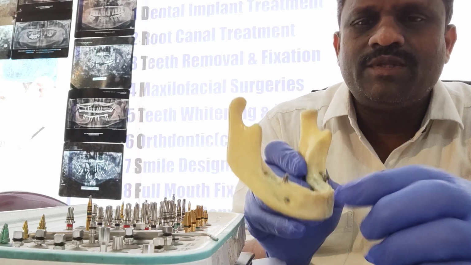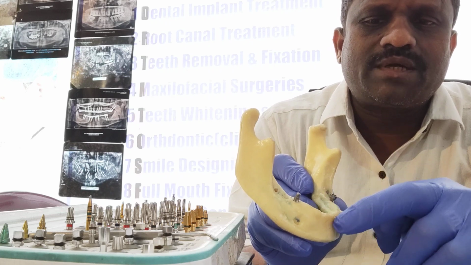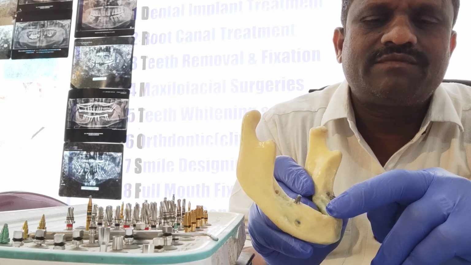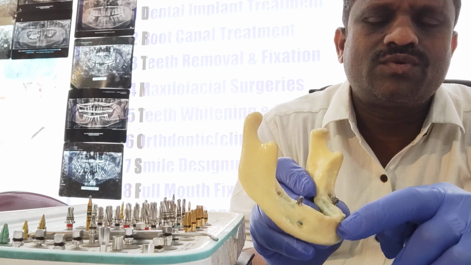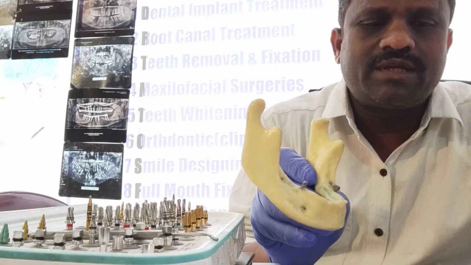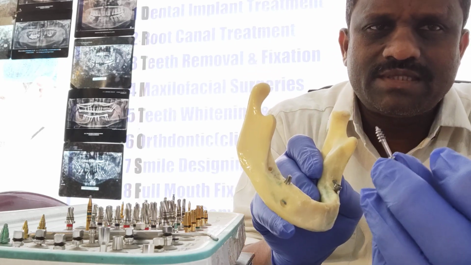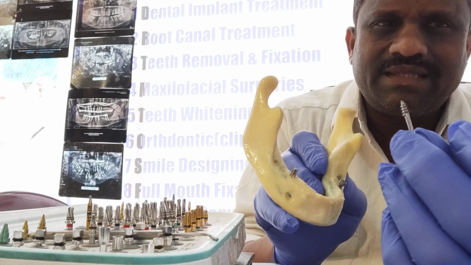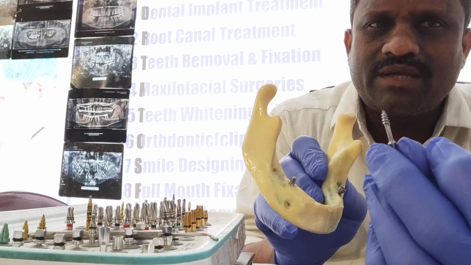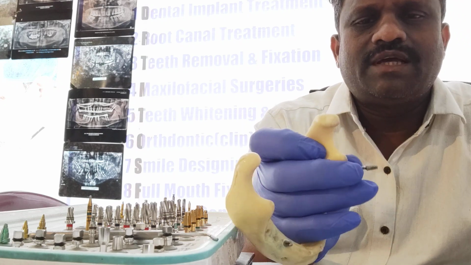So always your osteotomy should start from lingual to buccal, a little from the lingual aspect of the ridge towards the buccal aspect. So you have to follow the osteotomy drill pattern, how you have done the osteotomy. So I will place one. This is not the lengthier one, I think a 16 or 17 mm bicortical screw. I'll place this one now with the help of the driver.